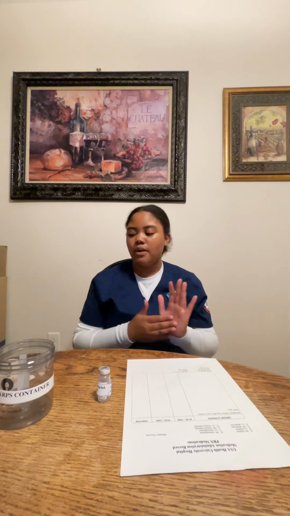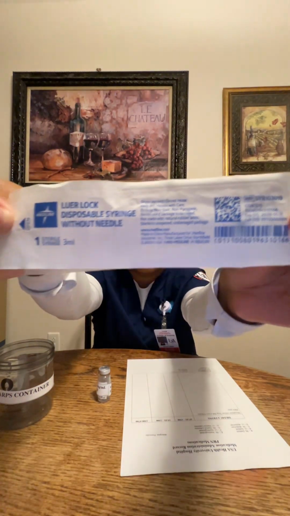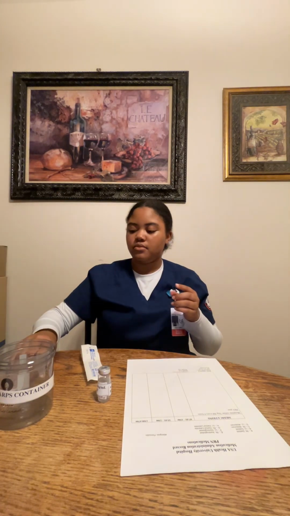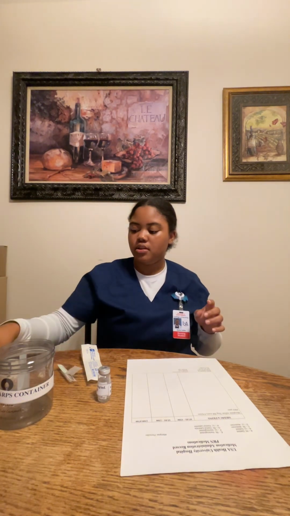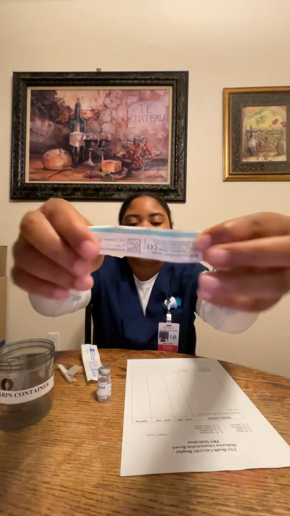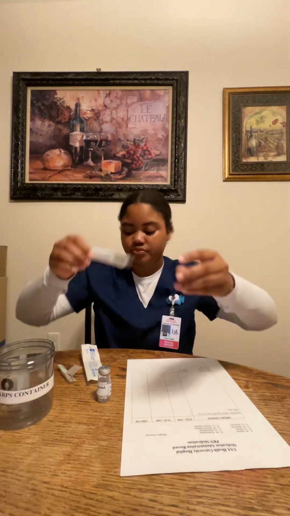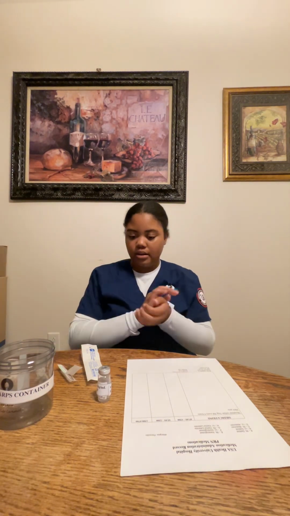Now that I did that, I will begin to draw out my medication. We have a 3 mL syringe, a blunt plastic cannula, and a 23 gauge 1-inch needle. All right, now I'll perform hand hygiene.